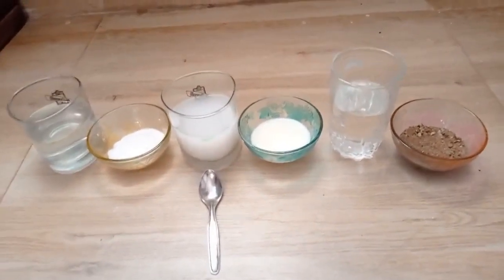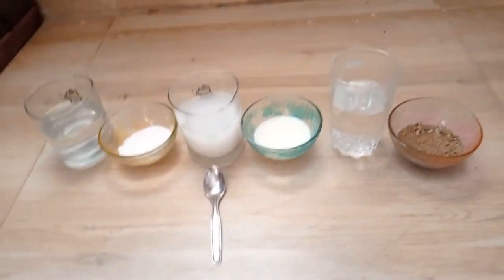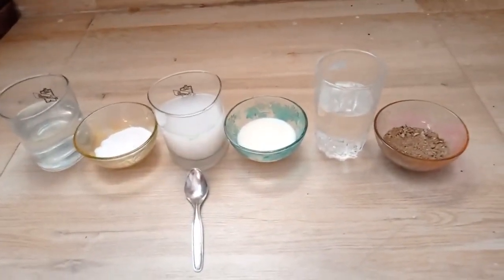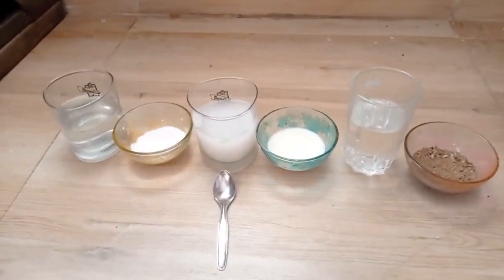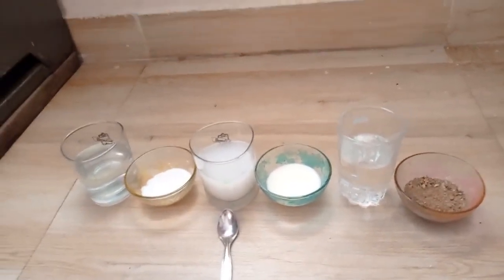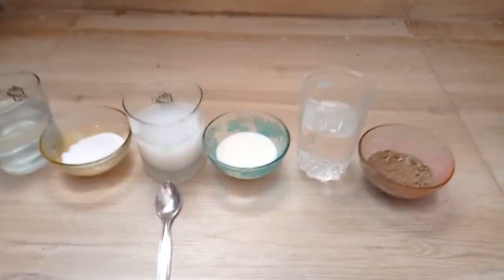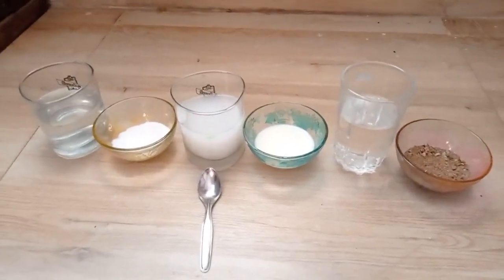Children, now we are with another interesting class. Here we are going to learn different types of solution. Children, solutions are nothing but mixtures, as you can see. So here we are doing an activity using different solutions.